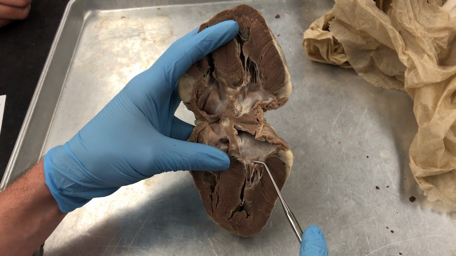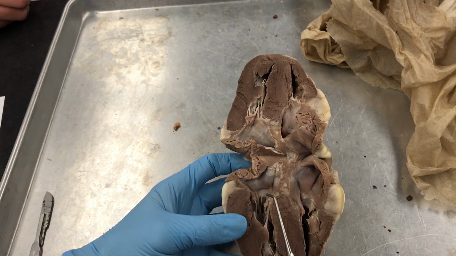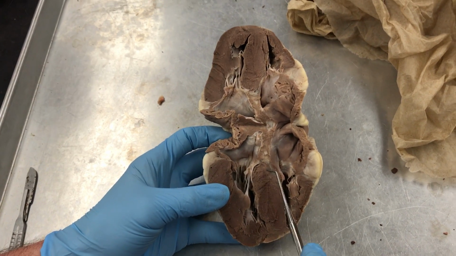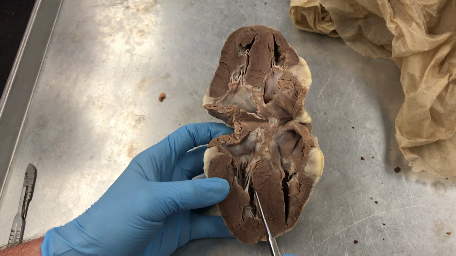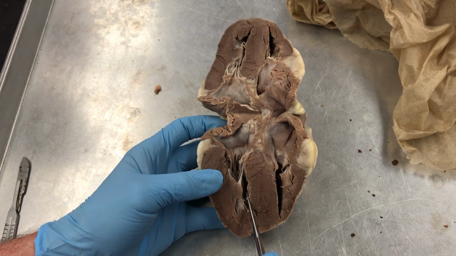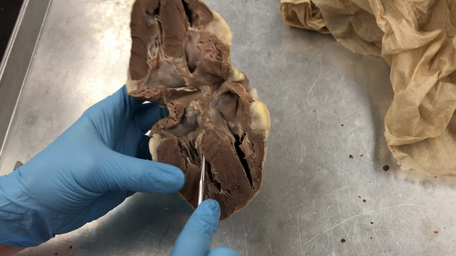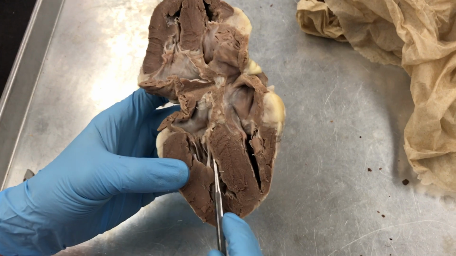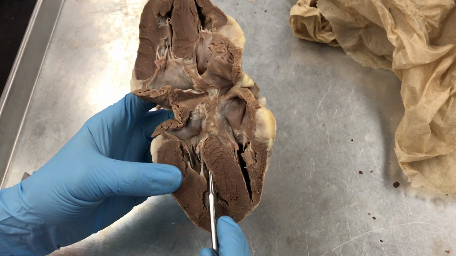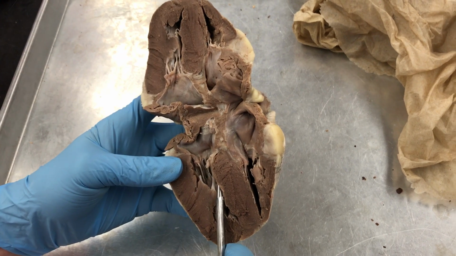Then we have, flip back here because it looks better here, bicuspid valve leads into left ventricle. Left ventricle, I guess we'd have to cut in here to see semilunar valves and all that, but they go through semilunar valves.